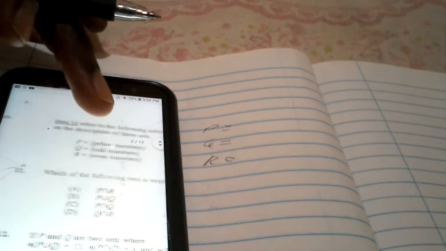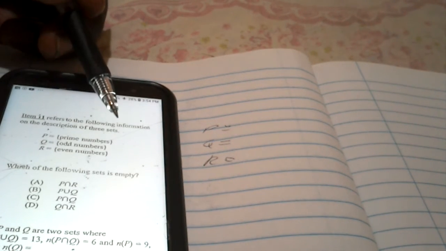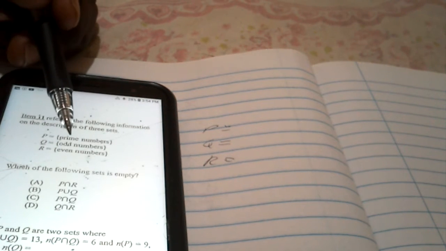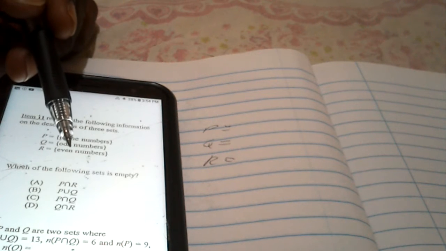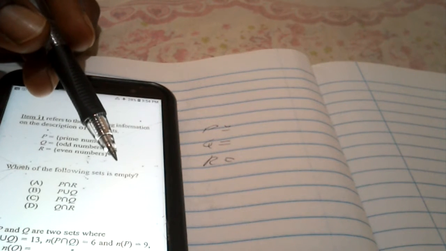Let's look at question number 11. It says here, item 11 refers to the following information on the description of these three sets. We have set P, which is prime numbers, set Q, which is odd numbers, and set R, which is even numbers. So it says, which of the following sets is empty? Empty means a null set or set that does not exist.